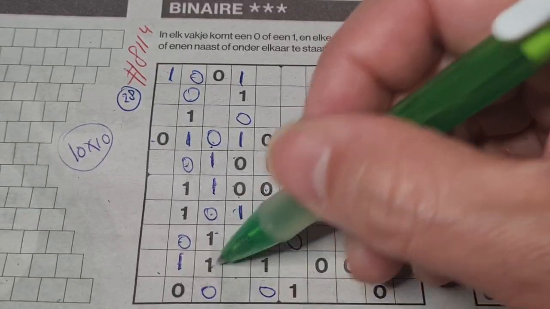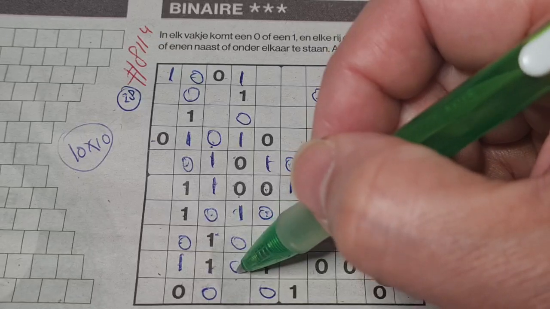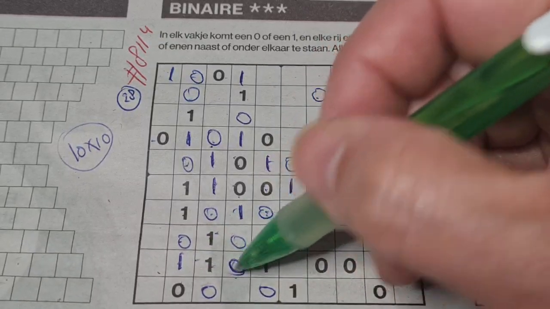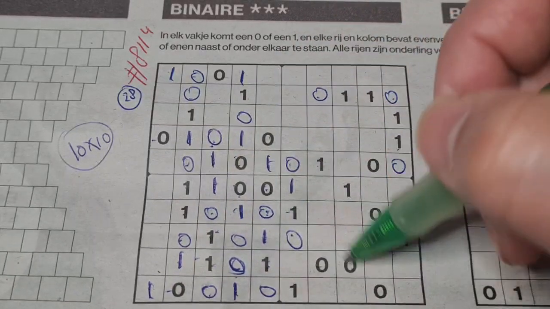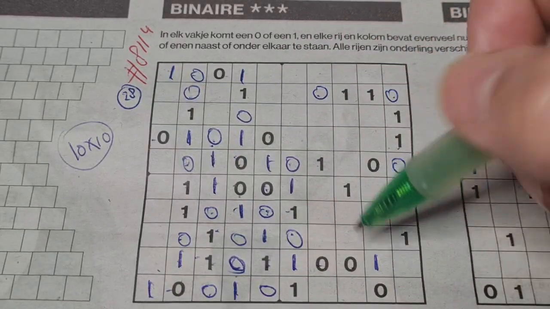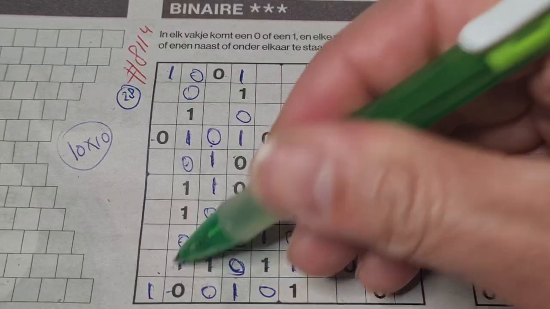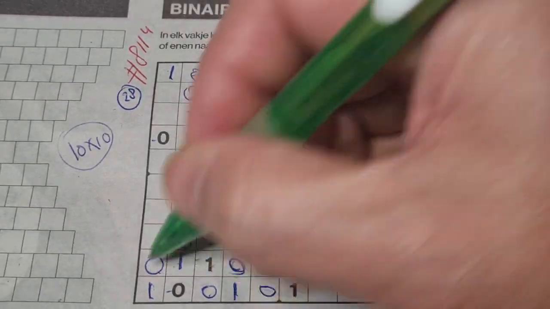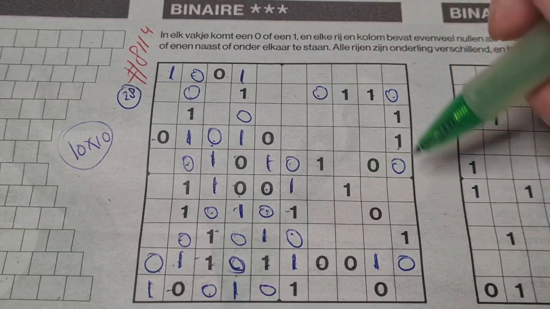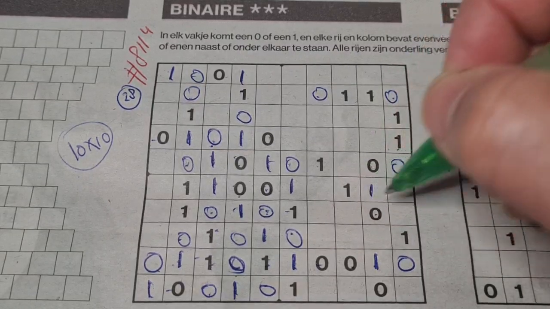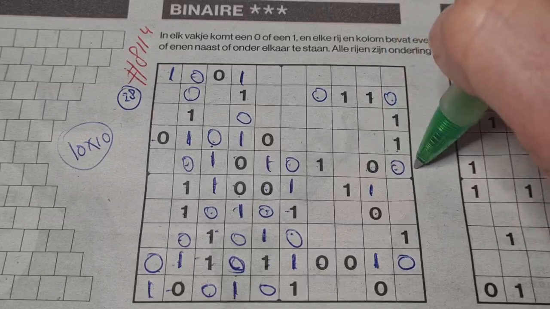Between 2 ones comes an O. Between 2 O's comes a 1. Between 2 ones comes an O. Double O, here 1, there 1. We have here 1, 2, 3, 4, 5 ones. So the rest are O's. Alright. Between 2 O's comes a 1. Double O, here 1, there 1.